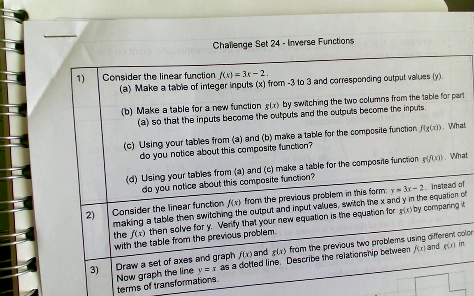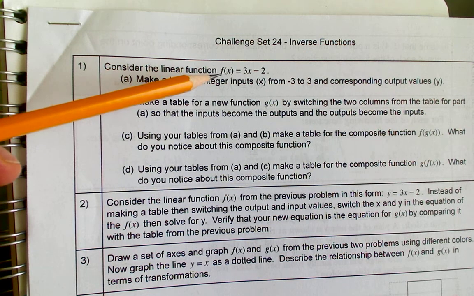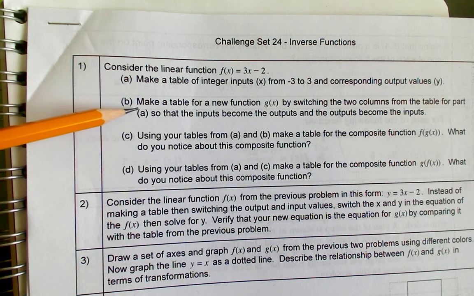I'm going to make a few notes for question number 1 here on challenge set 24 about inverse functions. And we'll just look over the problem real quick together here. It says that we're going to consider this linear function. And all we're doing in letter A is making an xy table for this function, basically. And then in part B, we're going to make a table for a new function g of x by switching the two columns from the table.